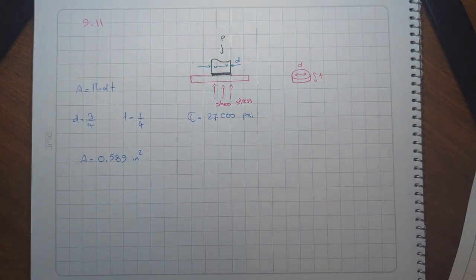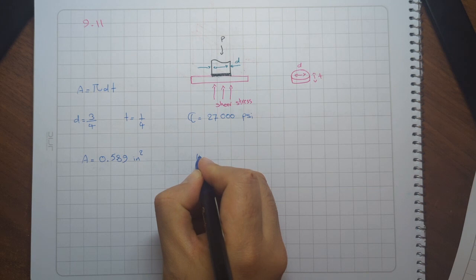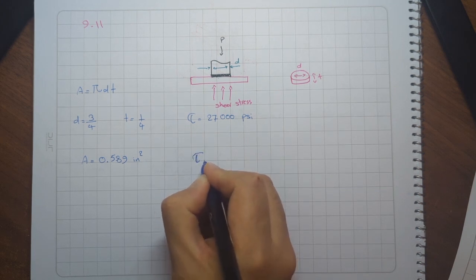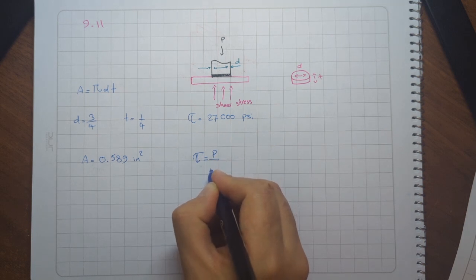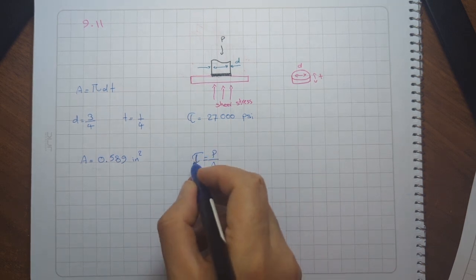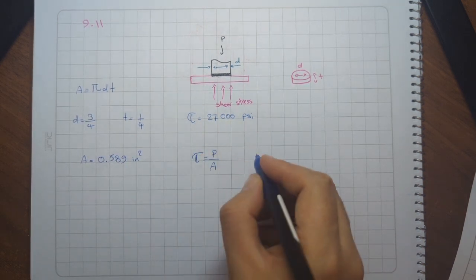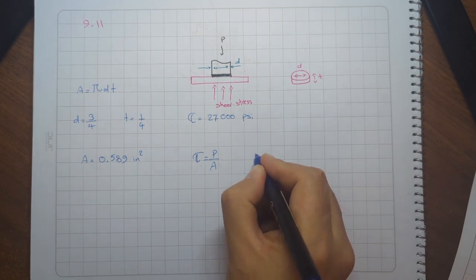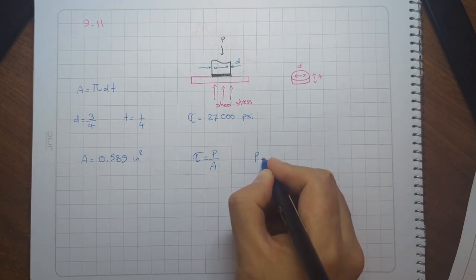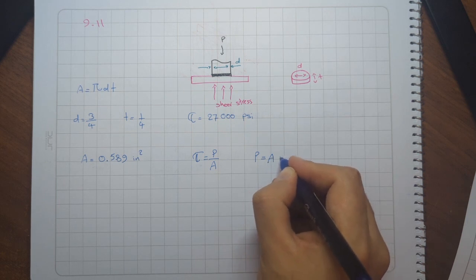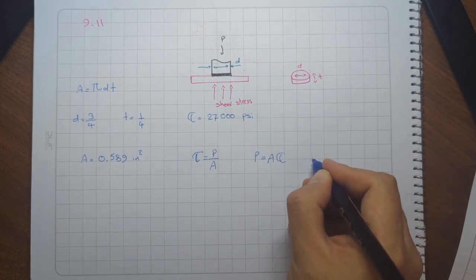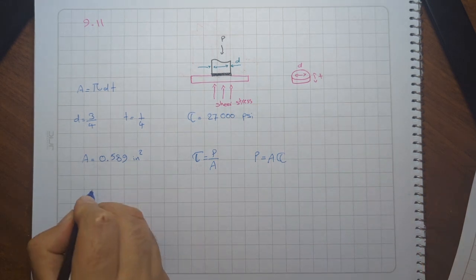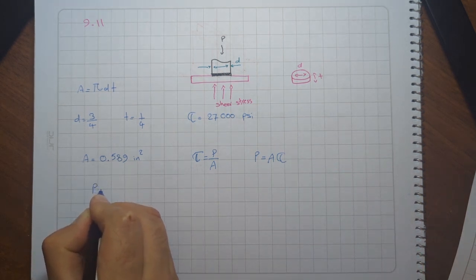All right, and our formula is tau equals P over A. Since we have tau and A, P equals A tau. So let me just write down here.